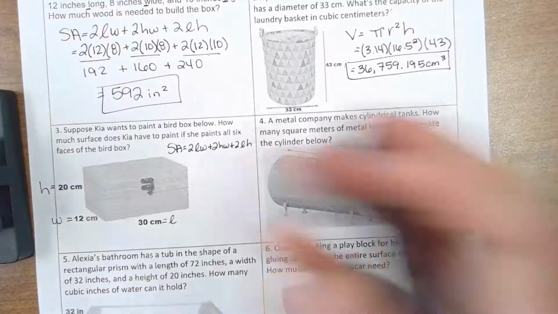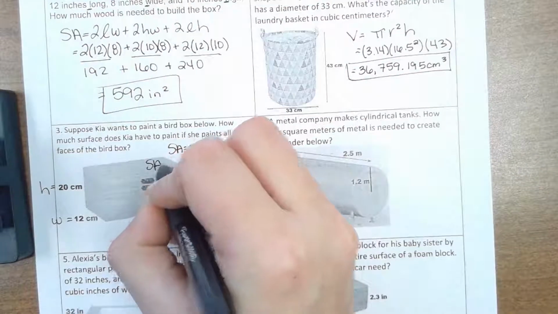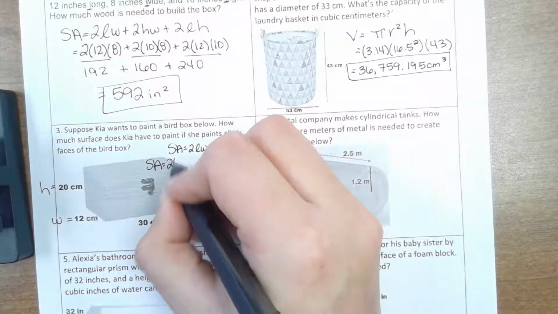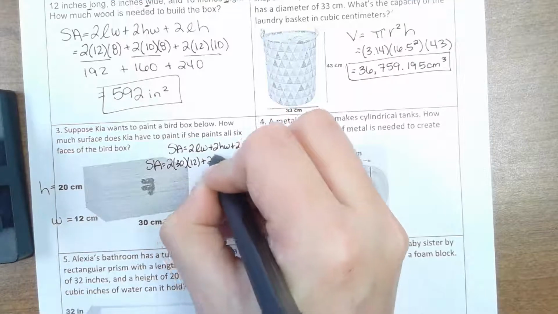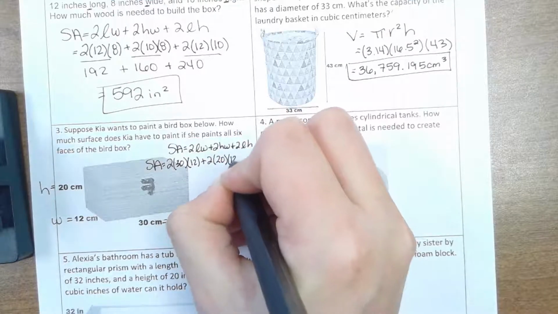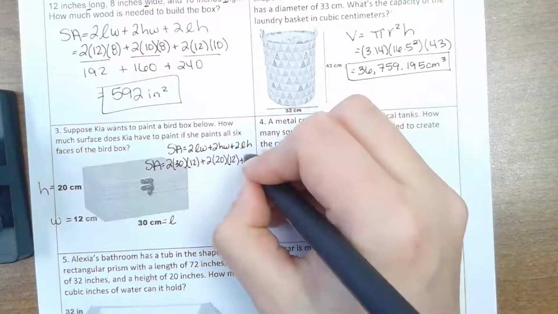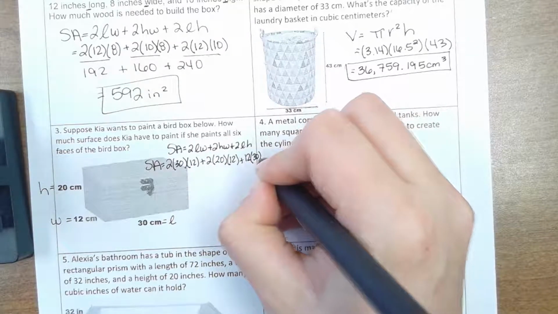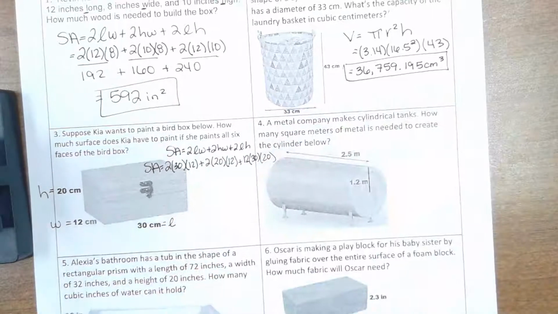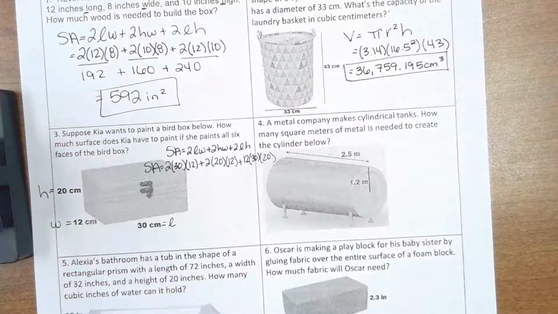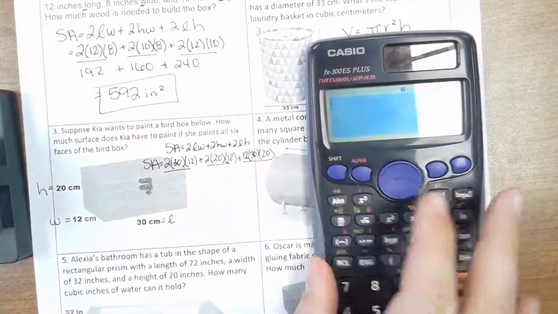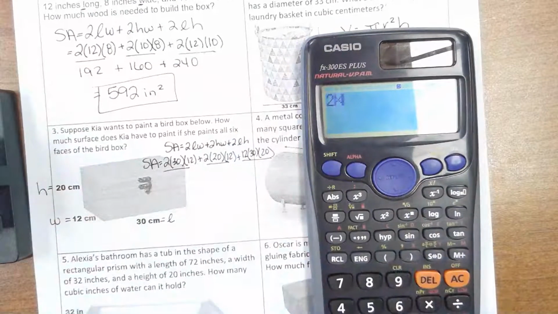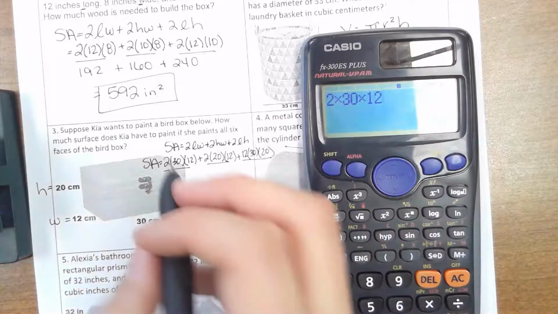And let's just start substituting. So I'm going to give myself some more room here. So L is 30, W is 12, H is 20, W is 12, L is 30, and H is 20. All right, and then now we just solve it. So again, you must do the 3 multiplication parts first because of PEMDAS. So 2 times 30 times 12 is 720.